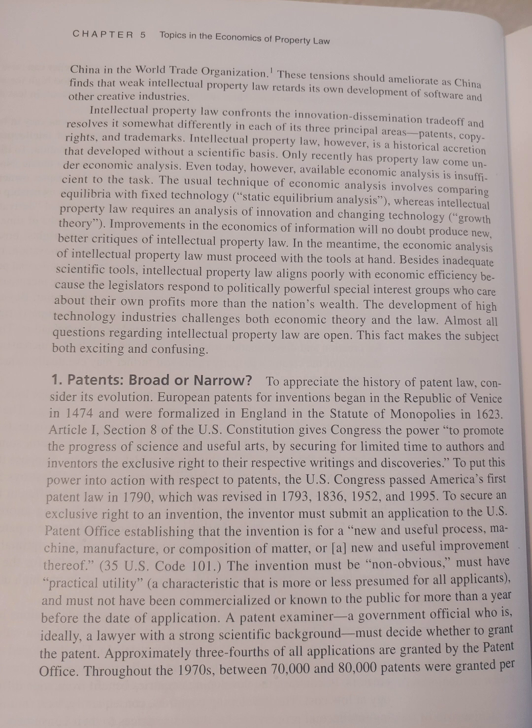Besides inadequate scientific tools, intellectual property law aligns poorly with economic efficiency because the legislators respond to politically powerful special interest groups who care about their own profits more than the nation's wealth. The development of high technology industries challenges both economic theory and the law. Almost all questions regarding intellectual property law are open. This fact makes the subject both exciting and confusing.